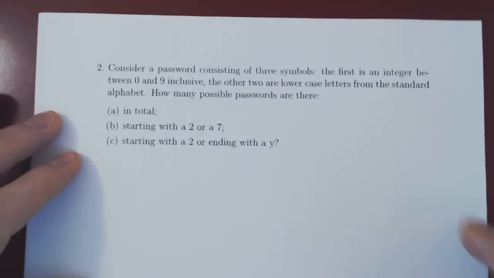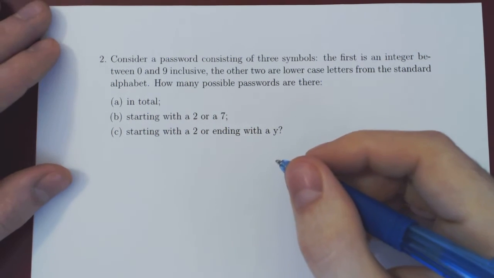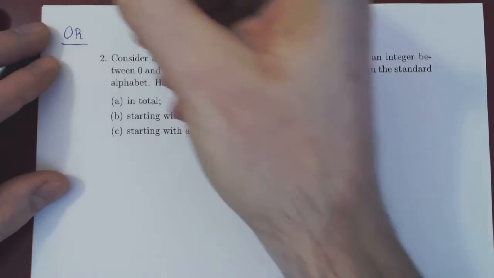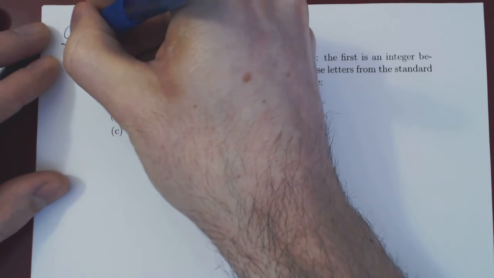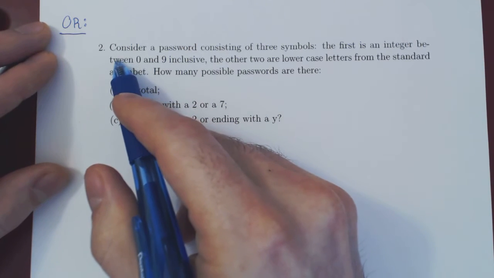Let's now do an example with OR. And at the same time with an OR, we'll also use AND again. This problem here is a little more interesting. So again, this will be mainly OR, but we will use the idea of AND again. So here's the problem.